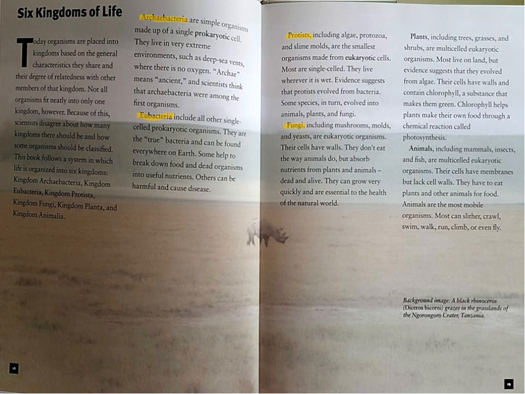Plants. Plants, including trees, grasses, and shrubs, are multi-celled eukaryotic organisms. Most live on land, but evidence suggests that they evolved from algae. Their cells have walls and contain chlorophyll, a substance that makes them green. Chlorophyll helps plants make their own food through a chemical reaction called photosynthesis.